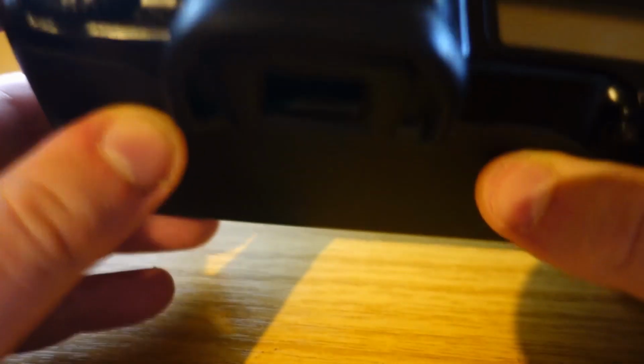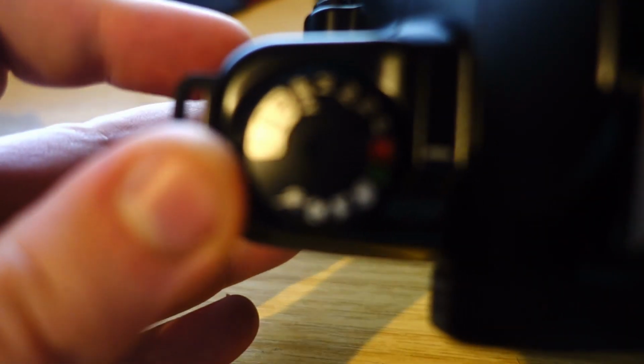Welcome to the pilot episode of the Photography School. In this episode we'll be talking about your camera's mode dial, what it does and how you can use it.